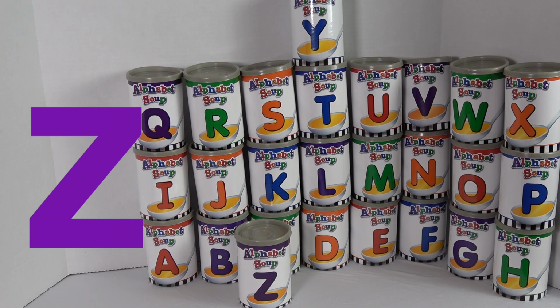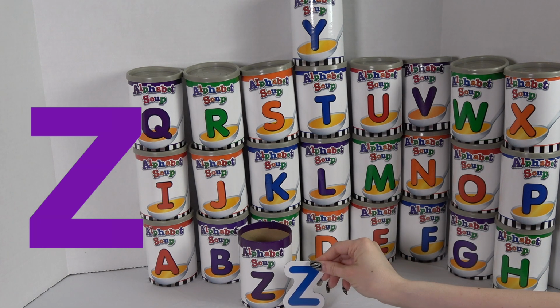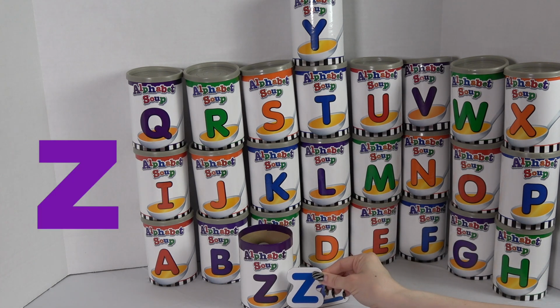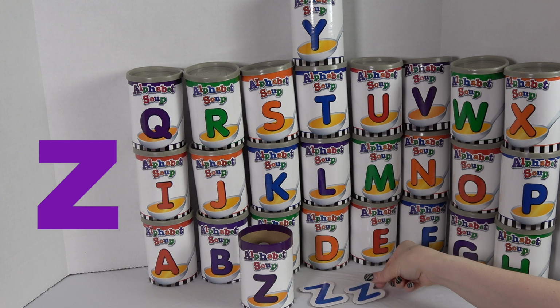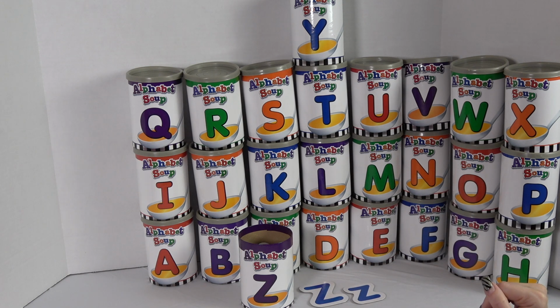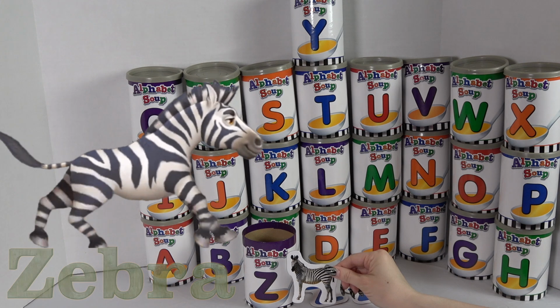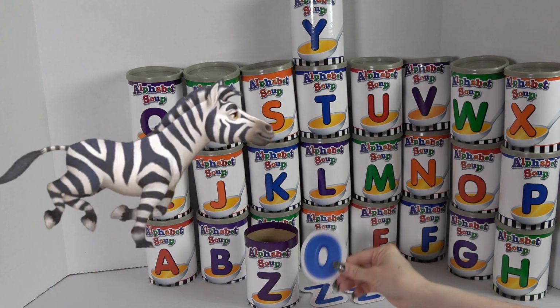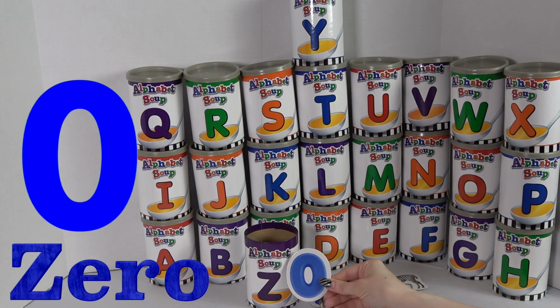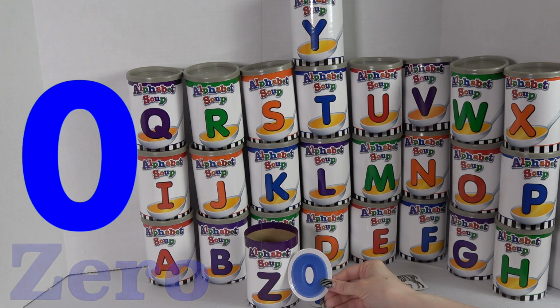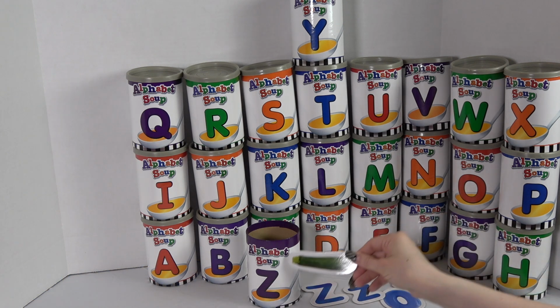Z is the last letter of the alphabet. Are you ready to see what begins with the letter Z? Let's do it. Uppercase Z, lowercase z. Repeat after me. Zebra. Zebra begins with the letter Z. Zero. Zero begins with the letter Z.